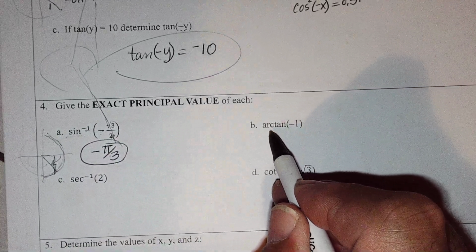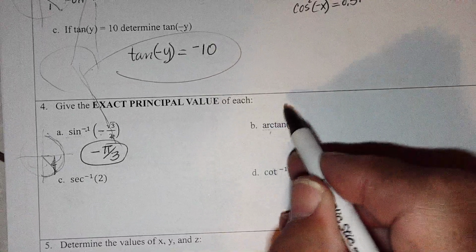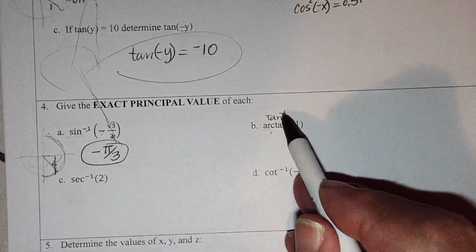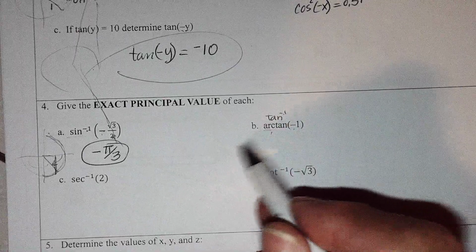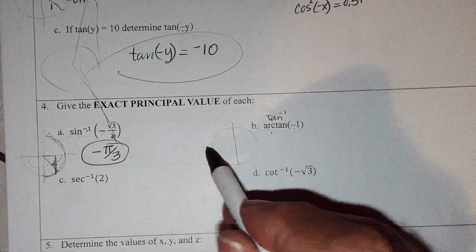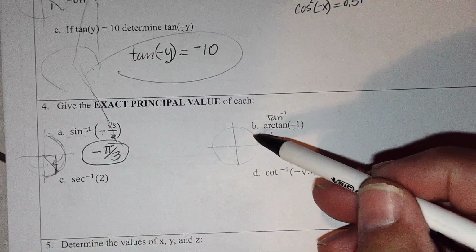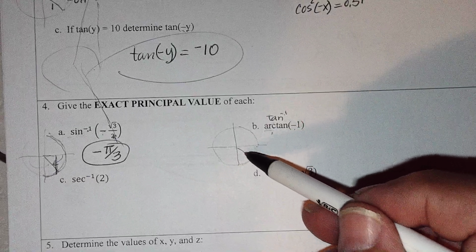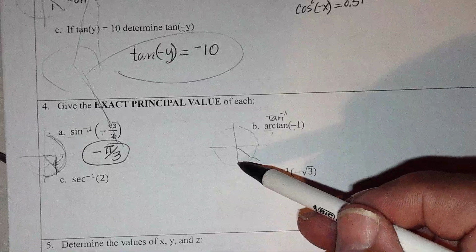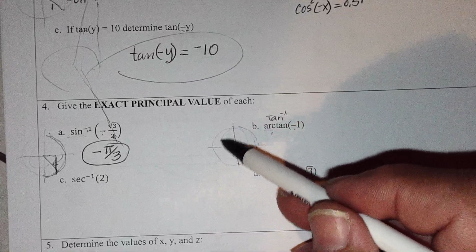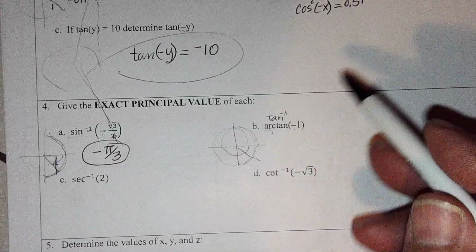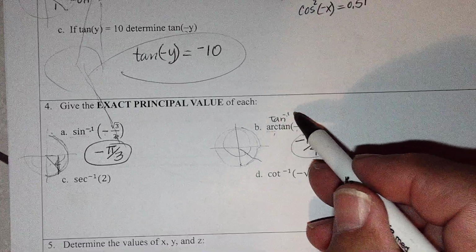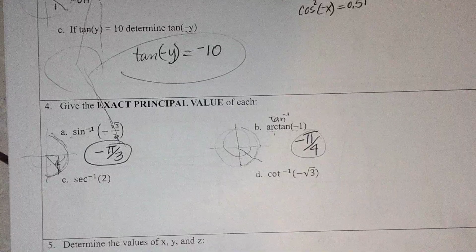This says the angle where the arctangent is the same as tangent inverse. So we're looking for the angle where the tangent is minus 1. Well, the tangent is 0 here, positive here, and negative here. So it's a negative 1, so we pick it out of here, and it's going this way. And again, it's from minus pi over 2 to pi over 2, so we can't use 7 pi over 4. We have to use minus pi over 4. That's the angle whose tangent is minus 1.